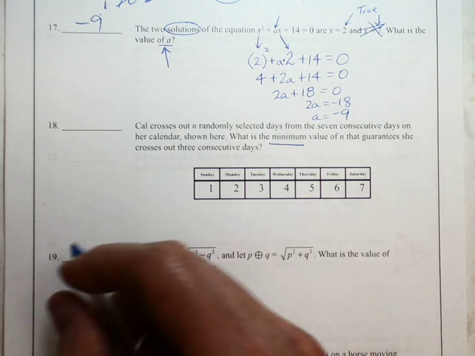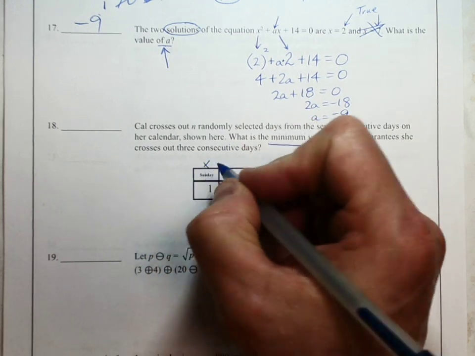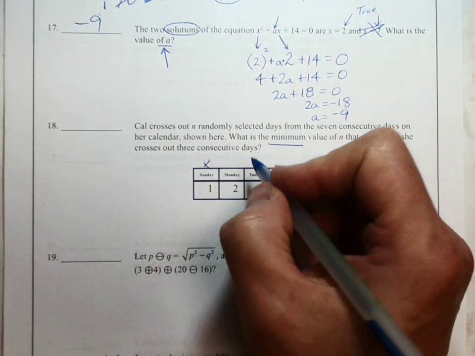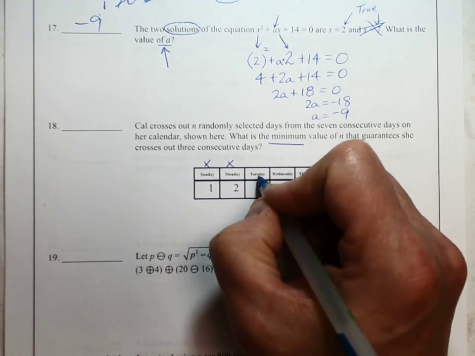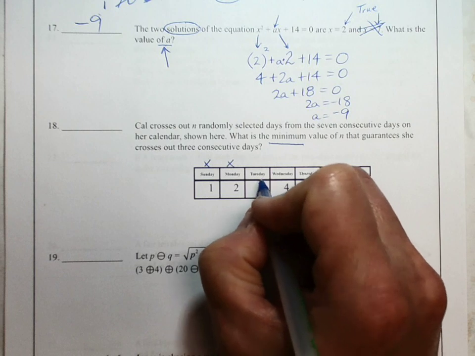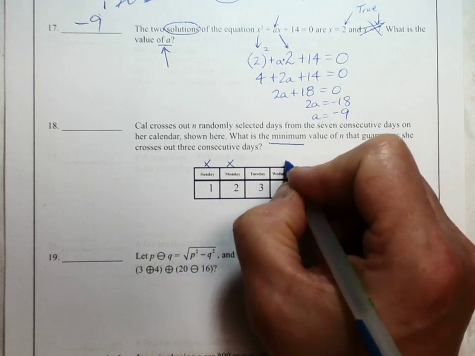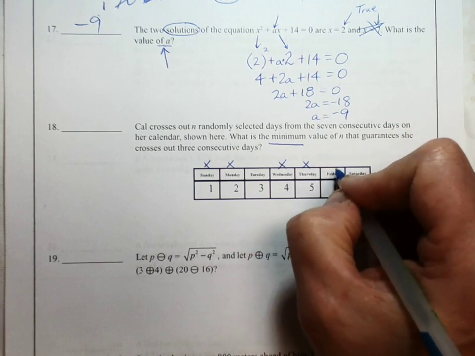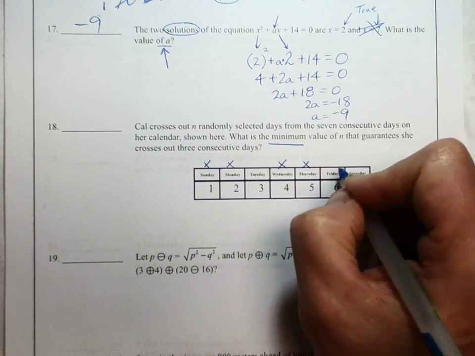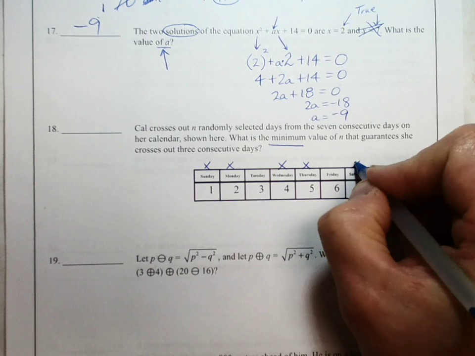Alright, here we go. I'm just going to start over here on the left hand side. There is crossing out 1 day. I'm going to cross out another day. But I'm not going to cross out Tuesday because that would be 3 in a row. So I'm going to skip this one and go to Wednesday. I'm going to cross that one out. And then I'm going to cross this one out. But I'm not going to cross out Friday because that would be 3 in a row. But I am going to cross out this one right now.